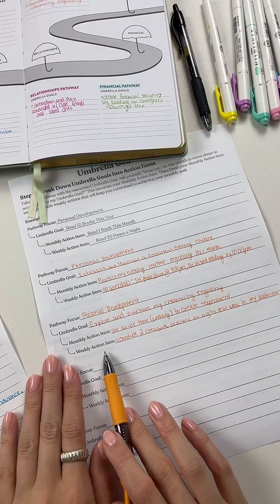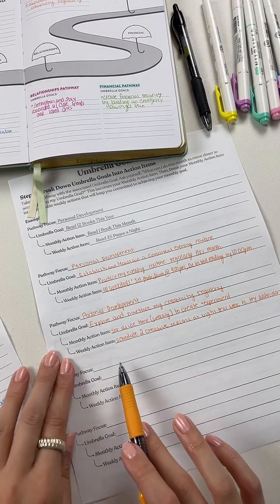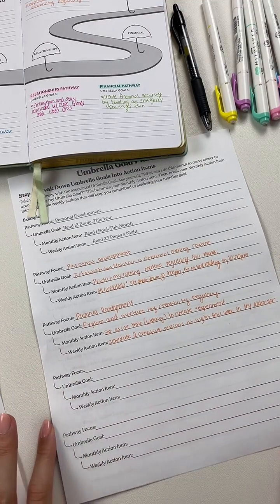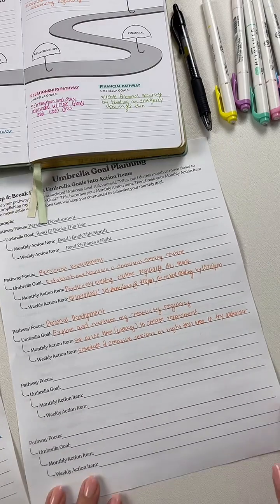I am so happy to hear that, Jenna. Jenna said that she loves the more intricate deep dive into the umbrella goals. Me too.